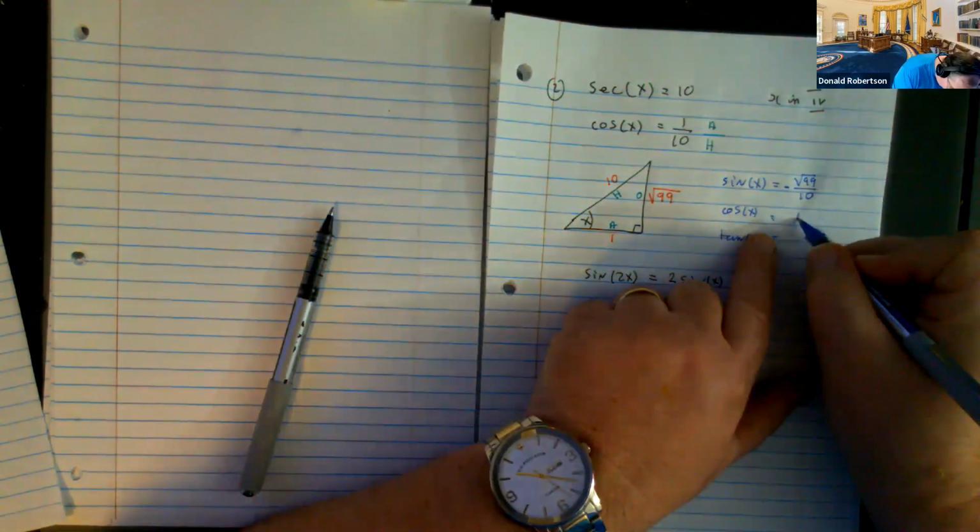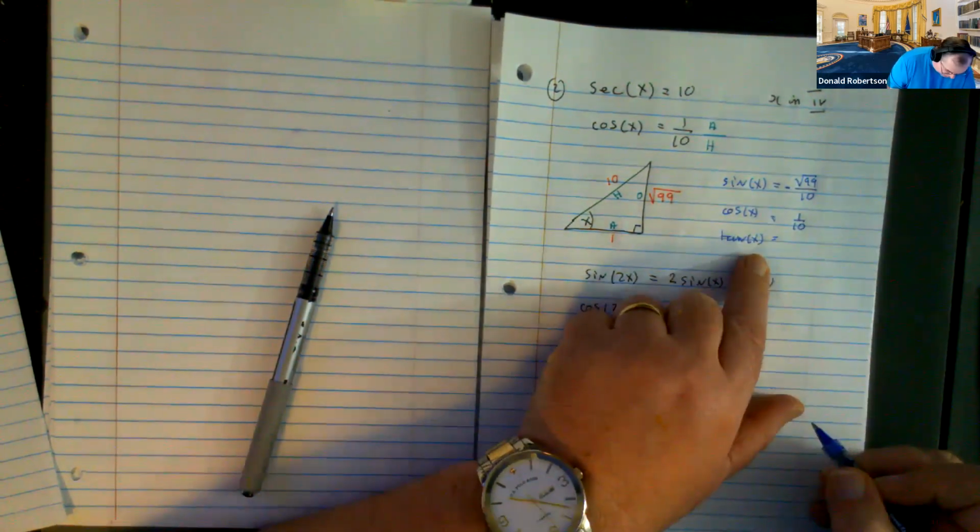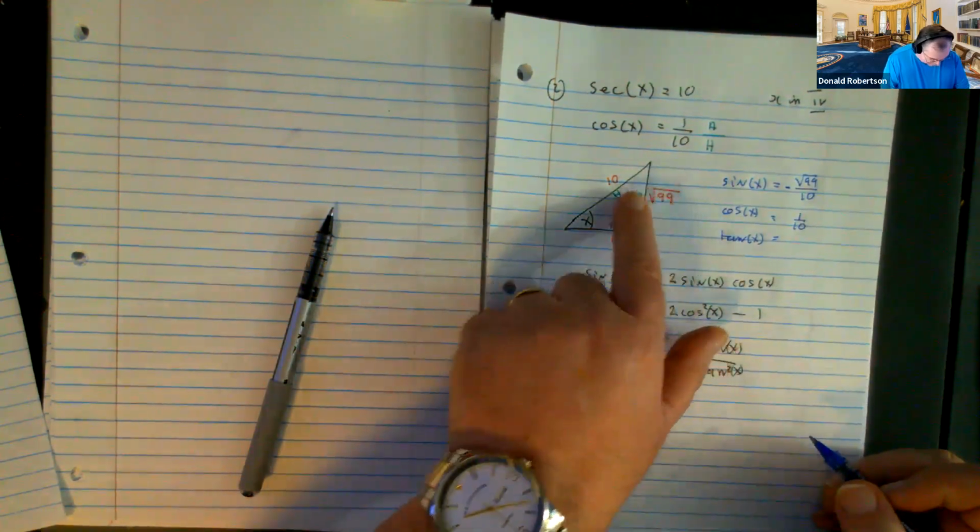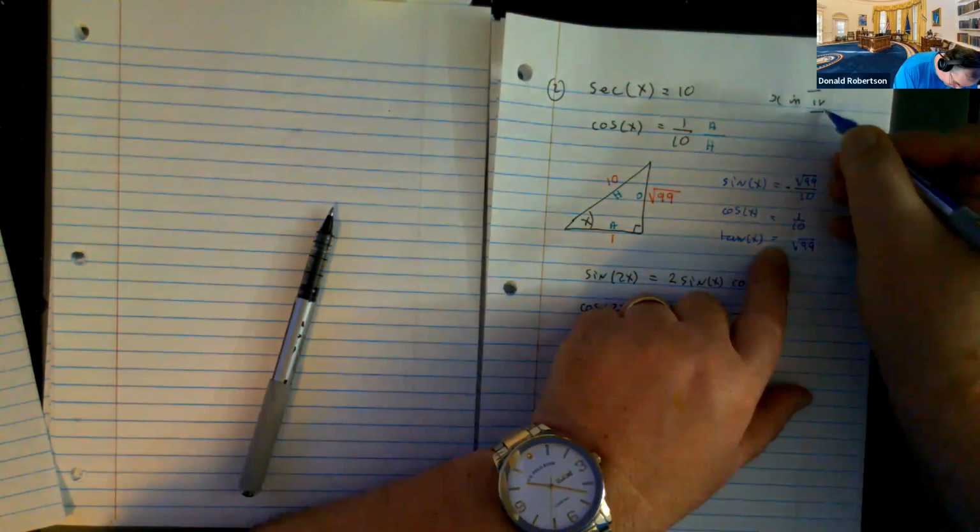But since you're in the fourth quadrant, that guy is negative. I already know the cosine is positive 1/10, and the tangent is opposite over adjacent, which is the square root of 99. But since it's in the fourth quadrant, it's negative. So the reason I'm doing that is to make sure that the numbers I use here have the correct sign, because some are positive and some are negative, and I have to make sure I use the right one.